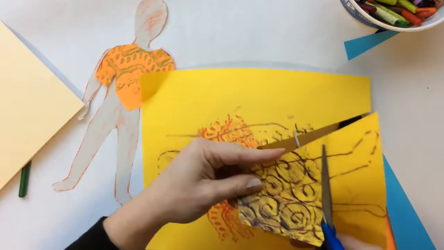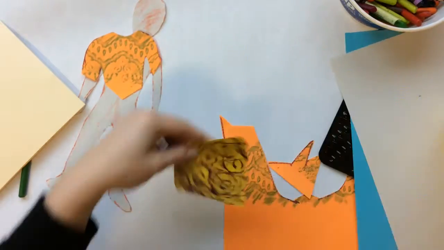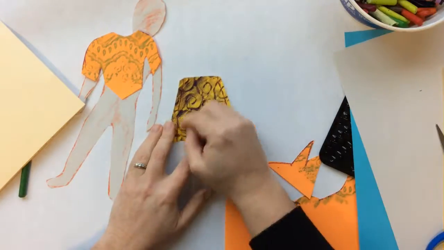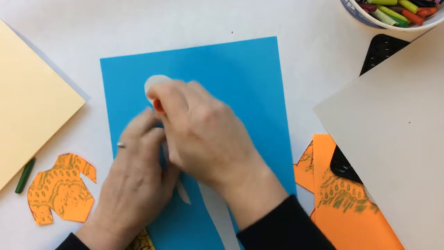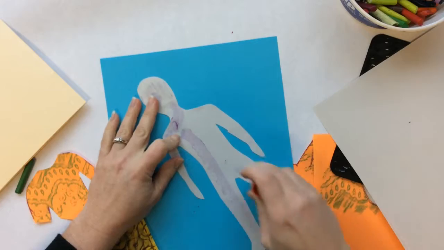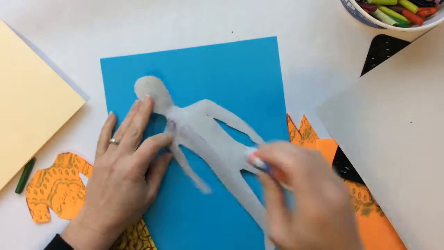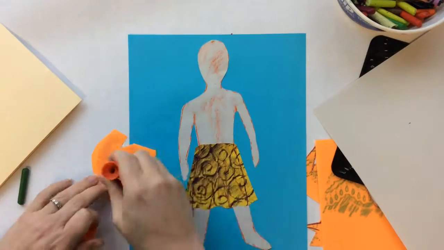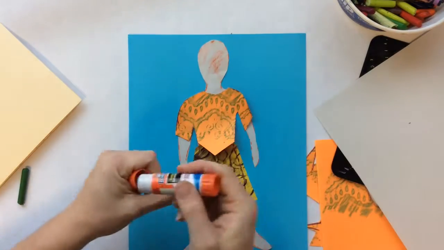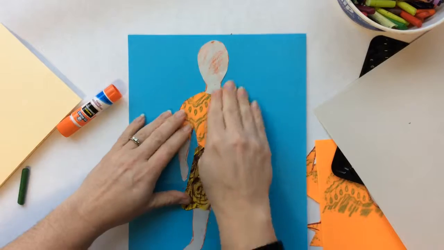I can use that as well. This time I'm going to make a skirt. Now we have fairly thin paper for this to make our transfer prints work, so a glue stick is going to be perfect to glue this down. Once you have your model glued down, now you can go ahead and add the clothes.